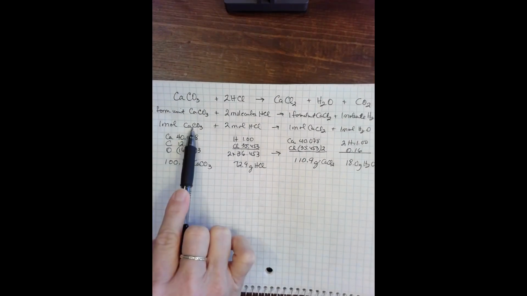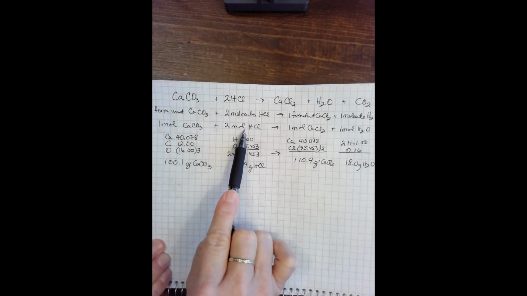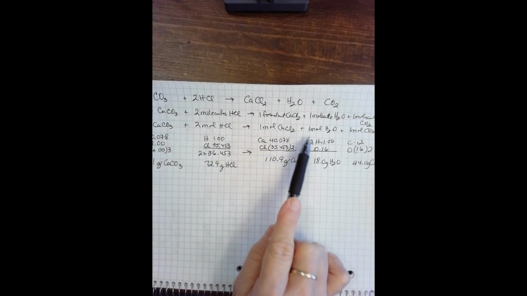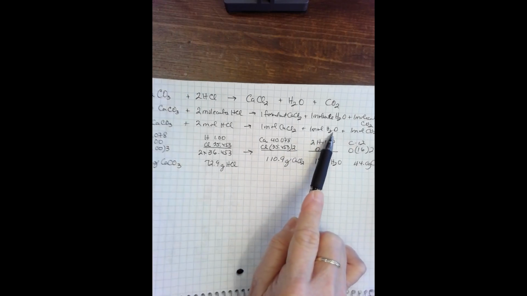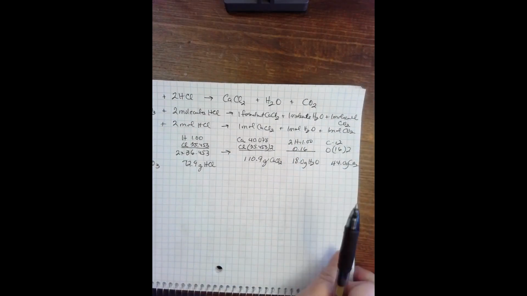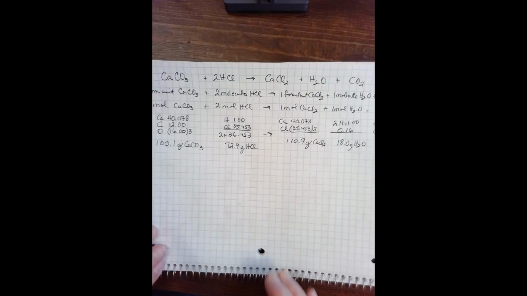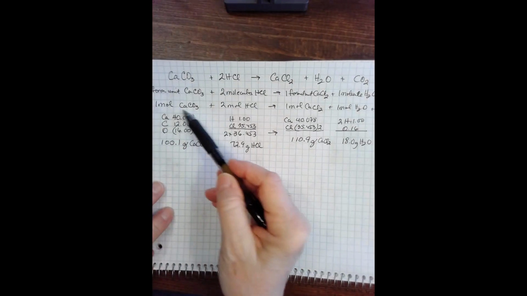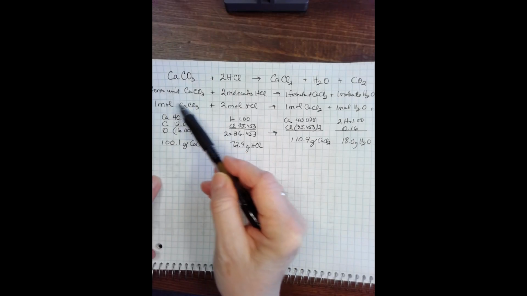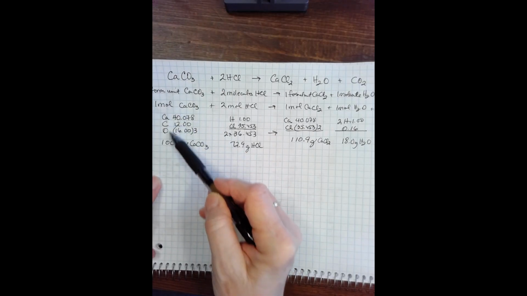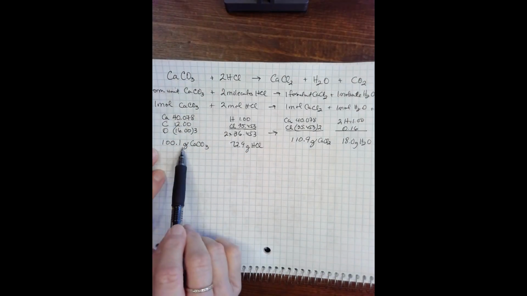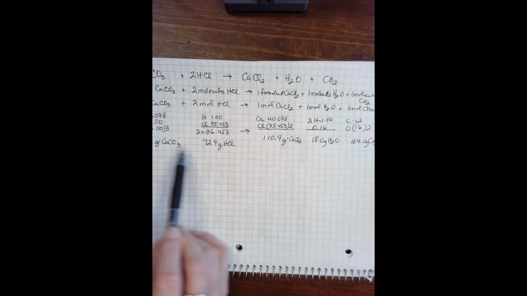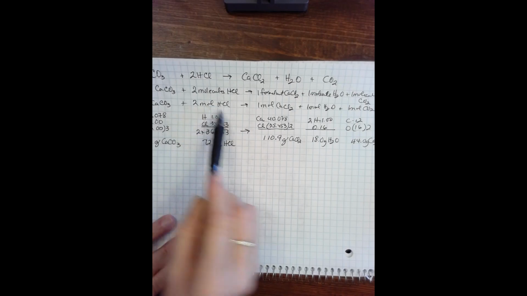1 mole of calcium carbonate, 2 moles of hydrochloric acid, 1 mole of calcium chloride, 1 mole of water, and 1 mole of carbon dioxide. Then we know that the same thing relates to mass. We add up the mass of calcium carbonate, and since we have 1 mole of it, it's just the molar mass. So that's 100.1 grams of calcium carbonate. The hydrochloric acid, there are 2 moles of it.